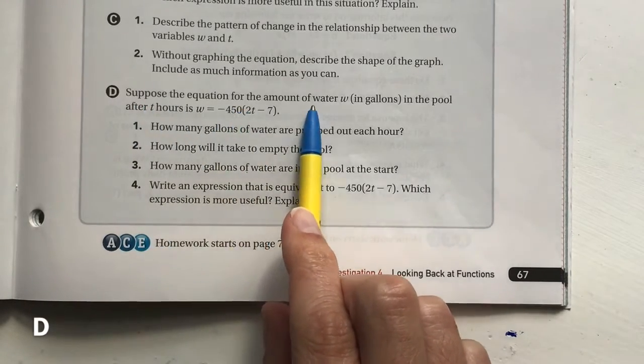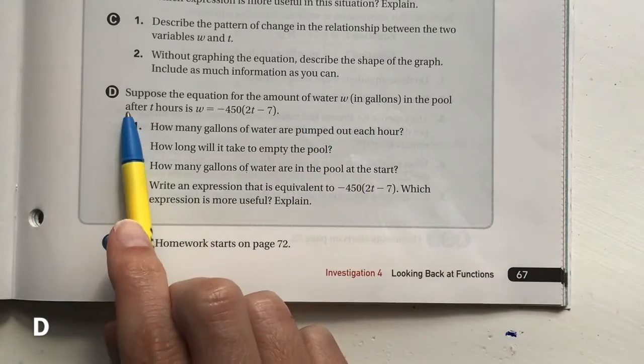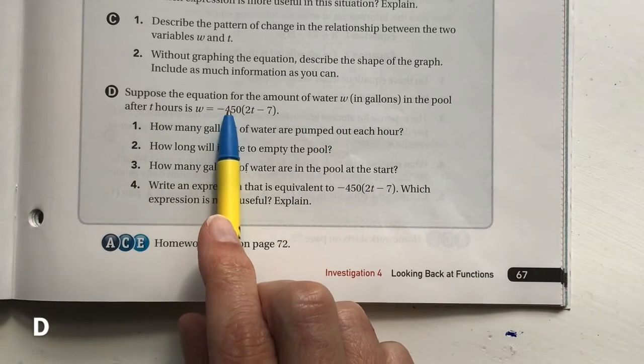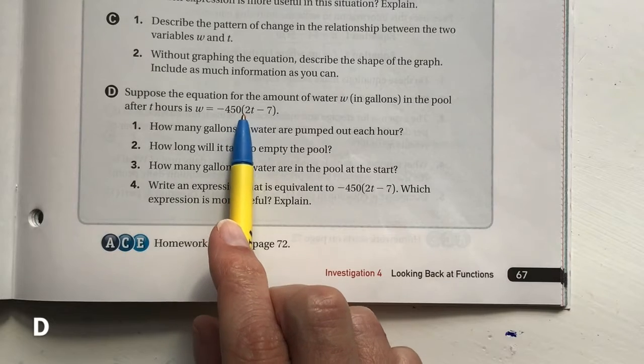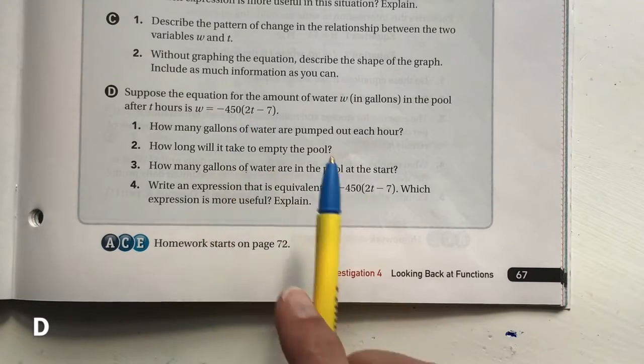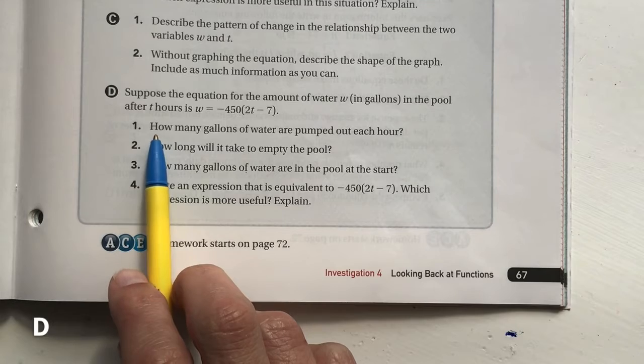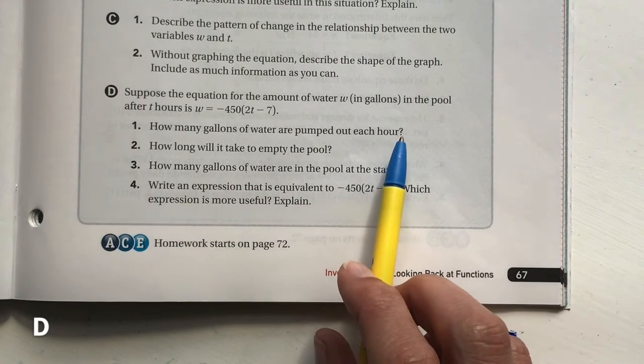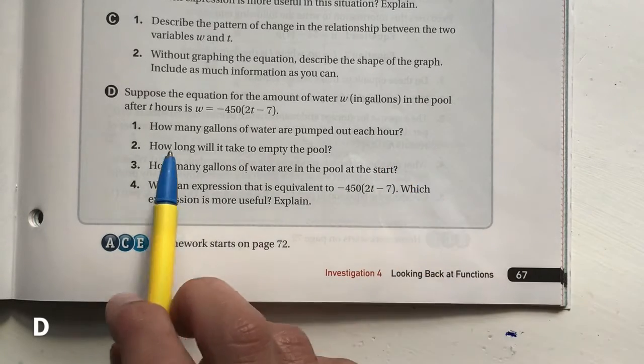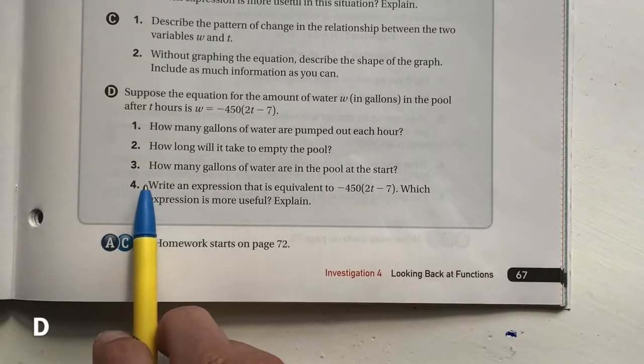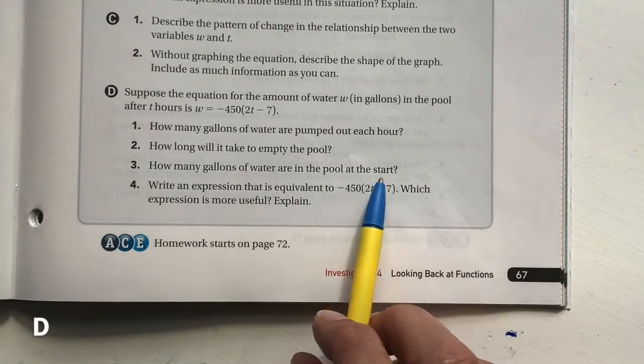Suppose the equation for the amount of water W in gallons in the pool after T hours is W equals negative 450 times quantity of T minus 7. And they want to know how many gallons of water are pumped out every hour. How long does it take to empty the pool? How many gallons are at the start of the process? And then write an expression.